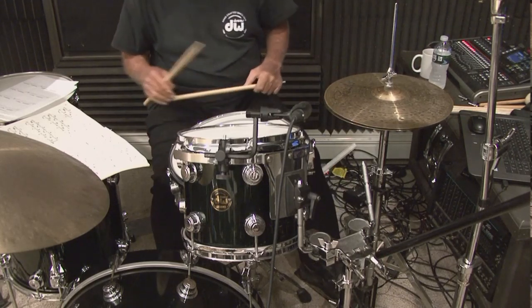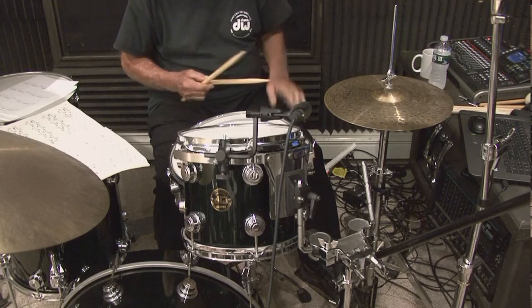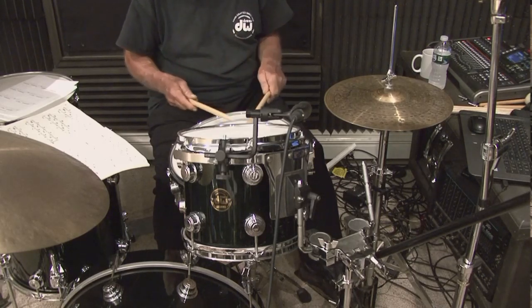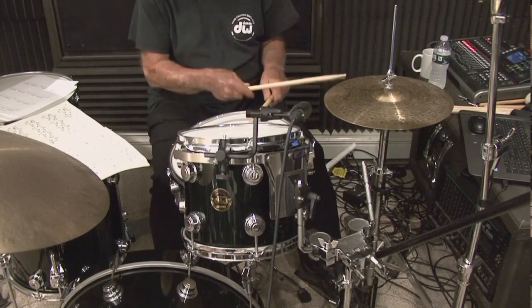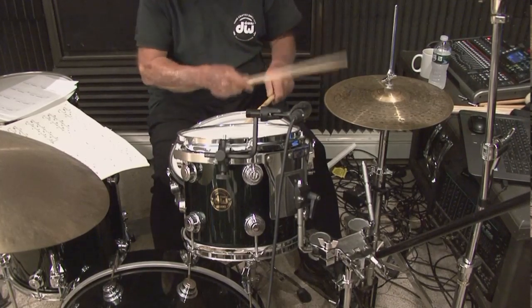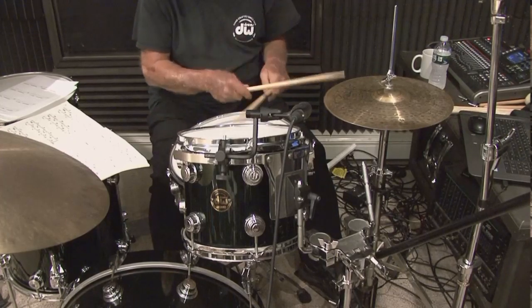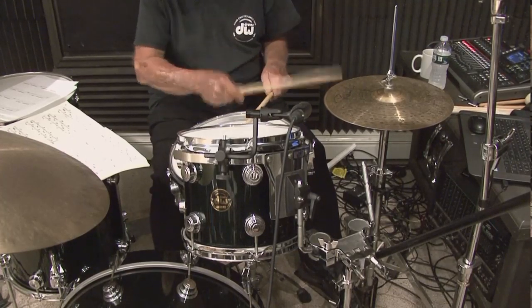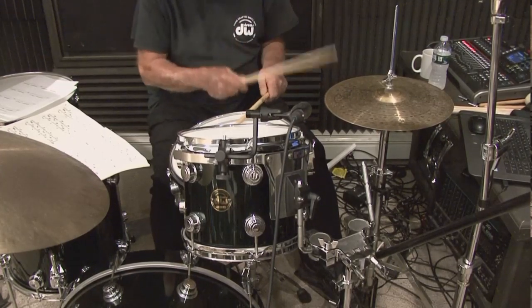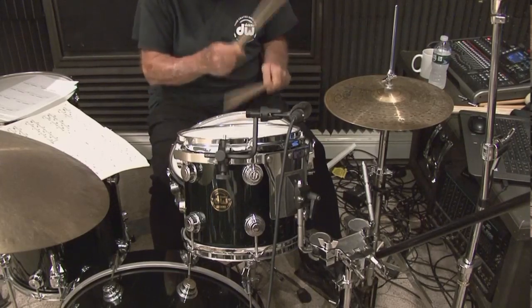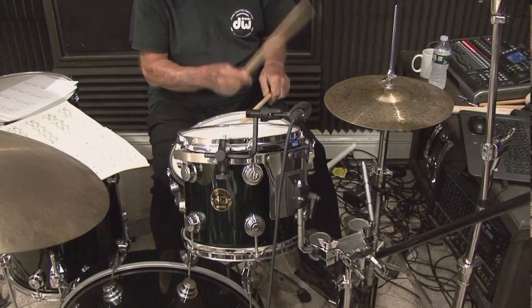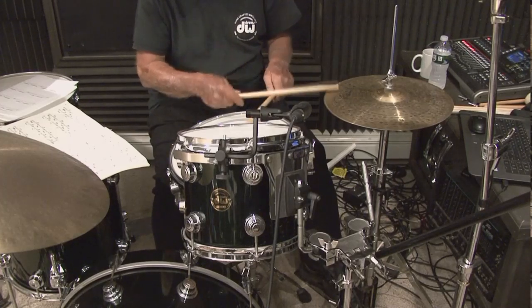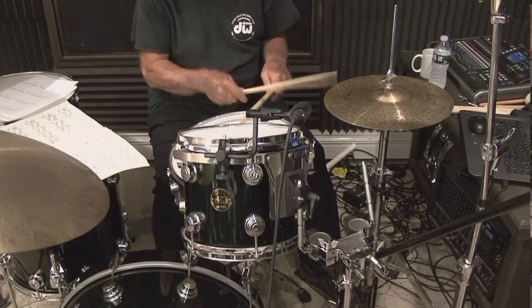All right, let's do number 29, second line, first measure. 1, 2, there you go, second measure. Number 29, second line, second measure.